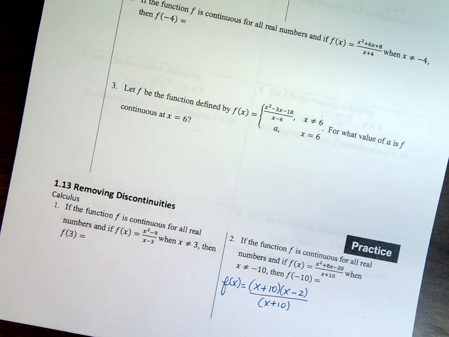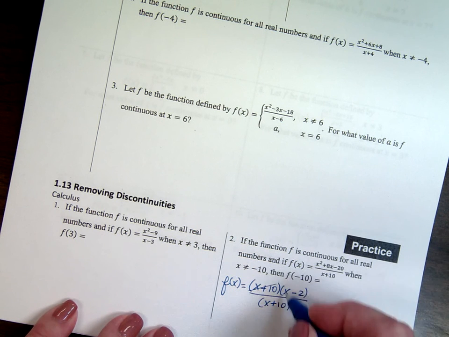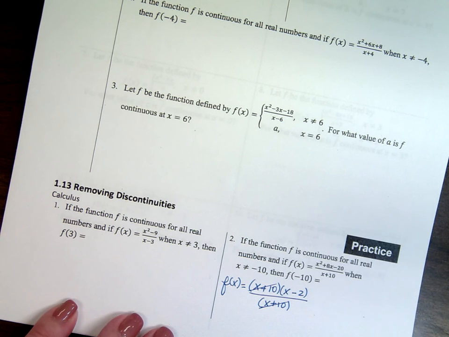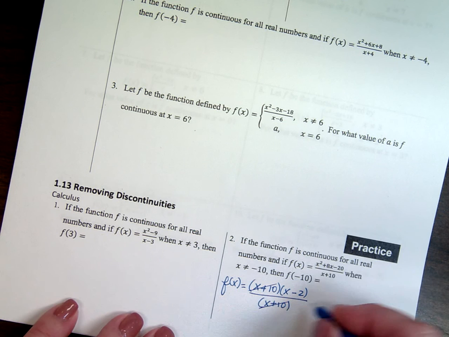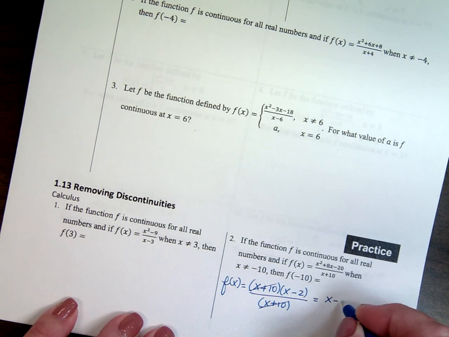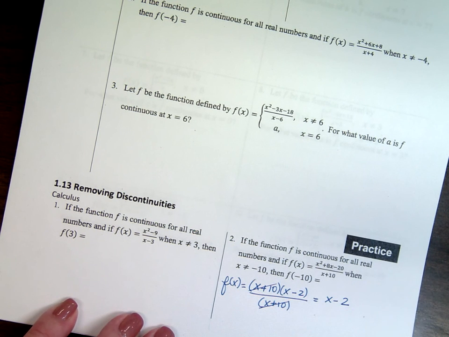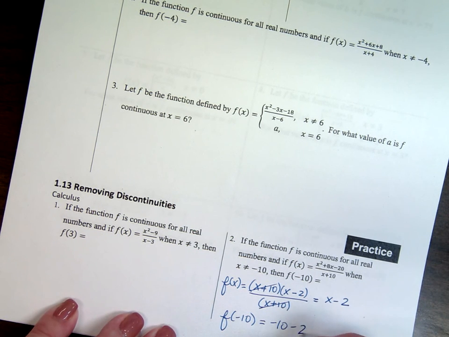All right, take away the hole. Remove the discontinuity. I have a new function, and my new function is just x minus 2. The question's asking, what is f of negative 10? Well, that's going to equal negative 10 minus 2, or negative 12. There it is.